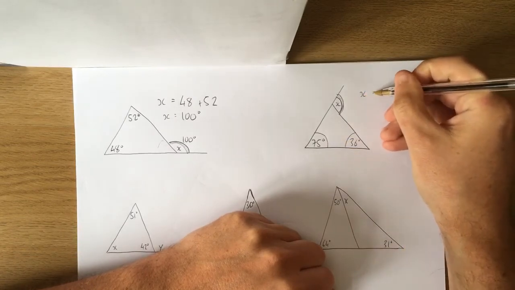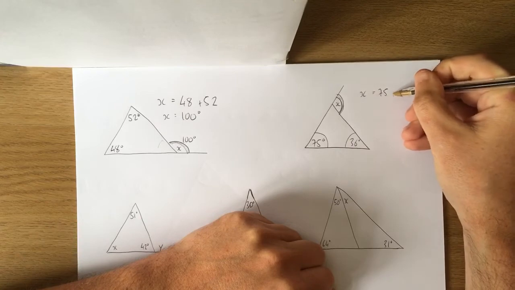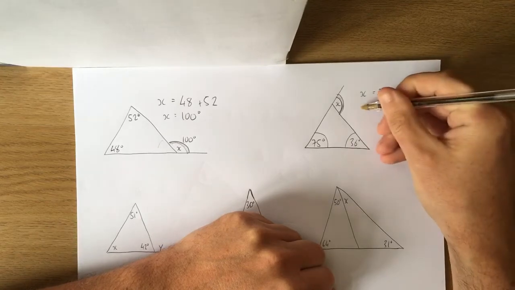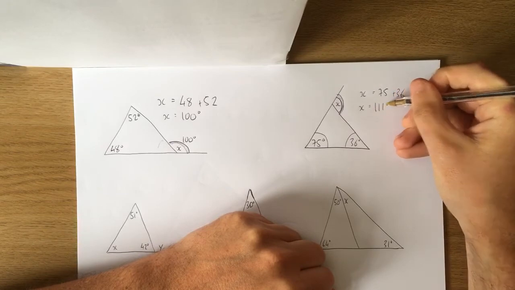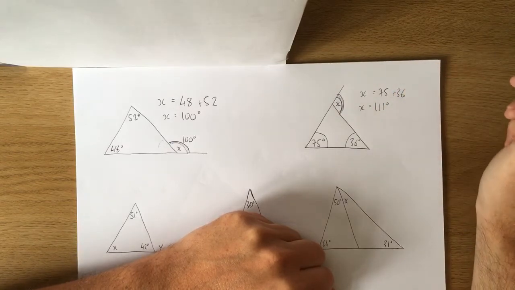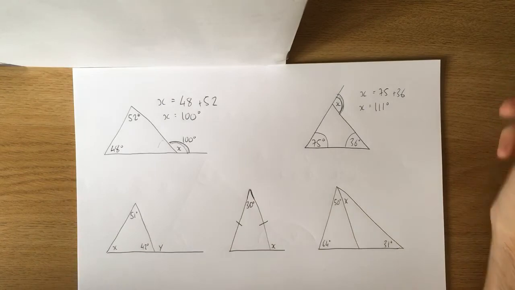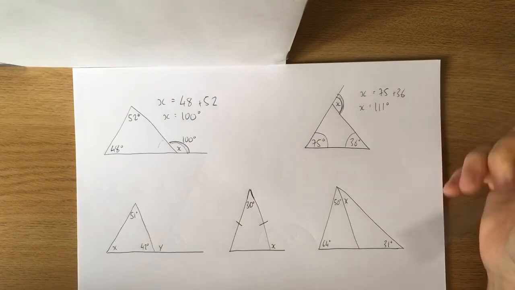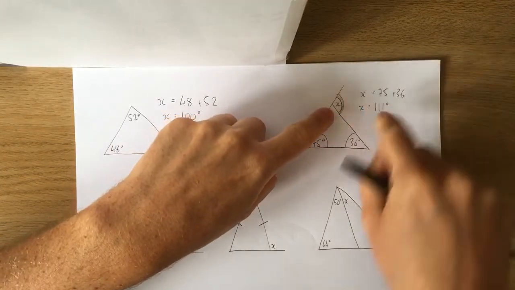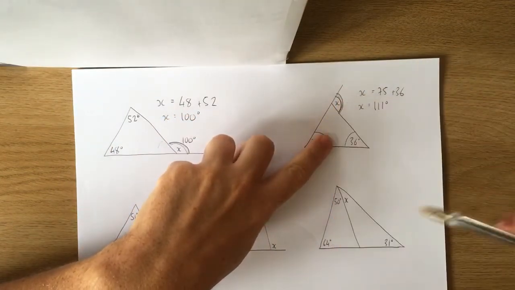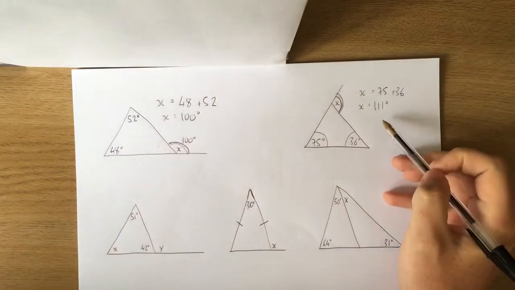So x is equal to 75 plus 36. So x is equal to 111 degrees. Okay. Again, as I said, you could figure that out by saying 3 angles add to 180, so figure that out and then deal with that straight angle. That's fine as well. This is a slightly quicker way of doing it.